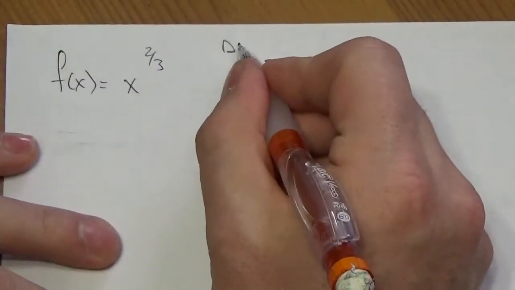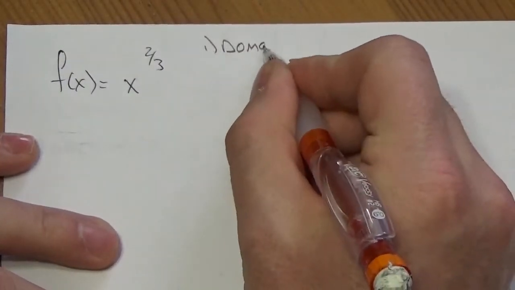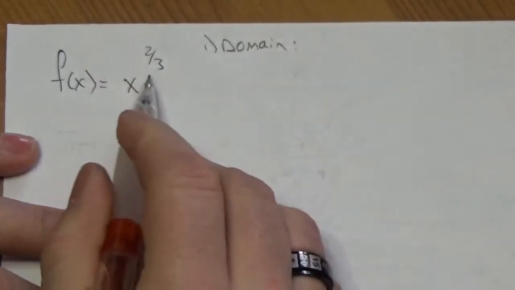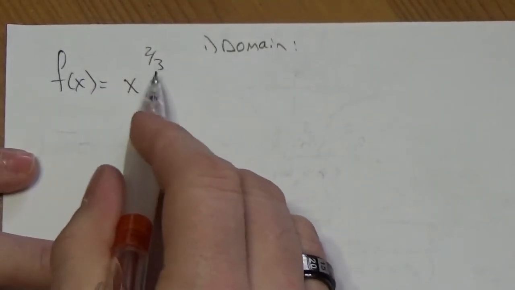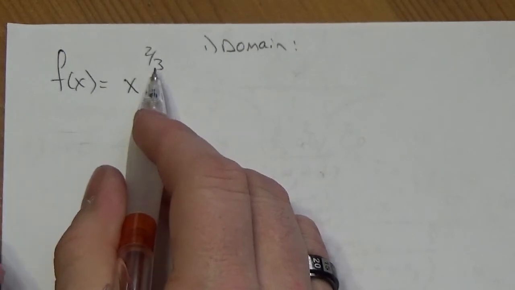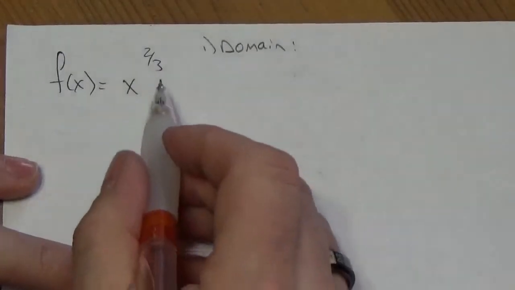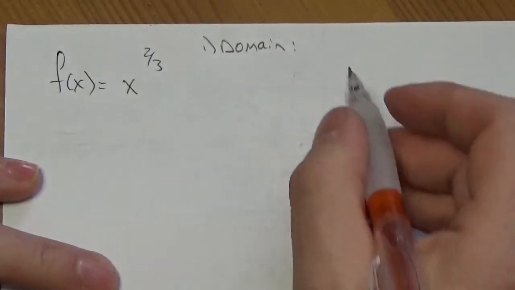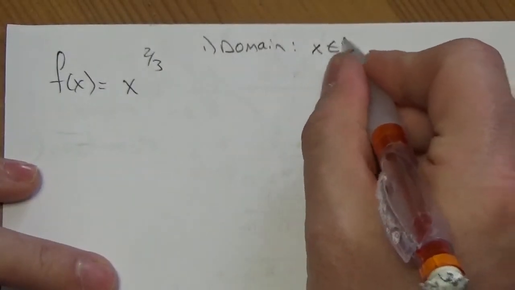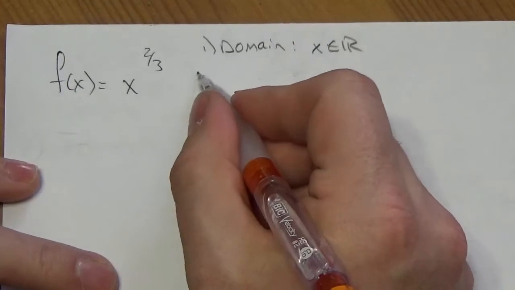Let's take a quick look at the domain. That's our first step here. Notice that there is no value of x you can plug in there that you can't take the cube root of. You can take the cube roots of negatives, that's not a problem. You can take the cube root of 0, it's not a problem. And every time you do that, you'll be able to square that result. So there's no issue here. It's going to be x as an element of the reals.